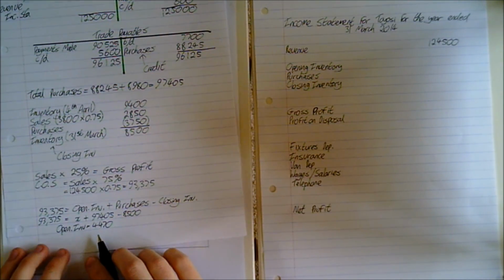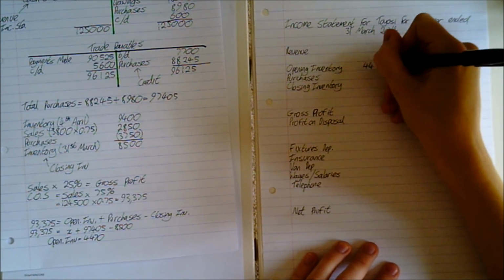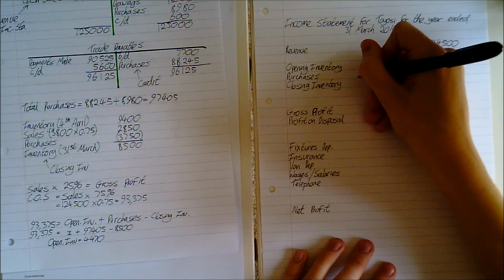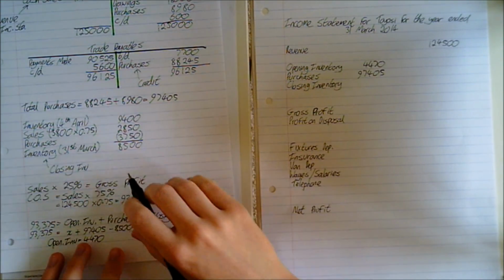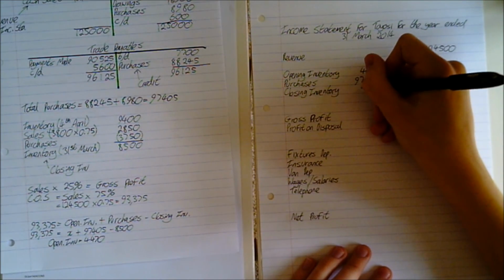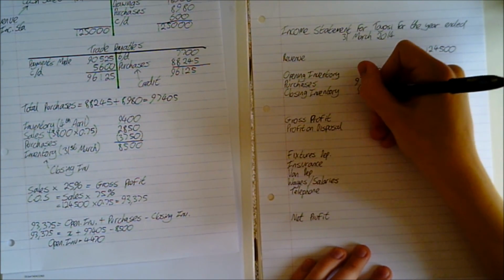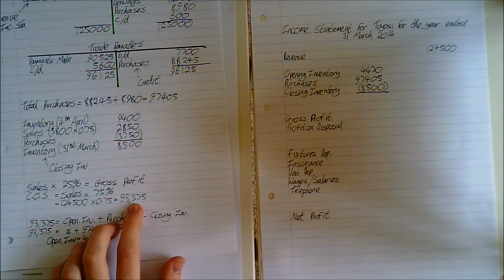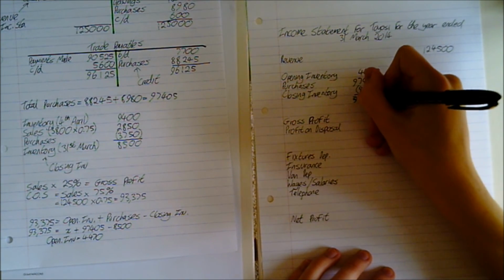My opening inventory I calculated was 4,470. I calculated my total purchases to be 9,745. And I calculated my closing inventory to be 8,500. And that's always taken away from cost of sales. So my cost of sales figure, well, I already know what it is, don't I? It's 93,375 because I did the gross profit margin calculation.